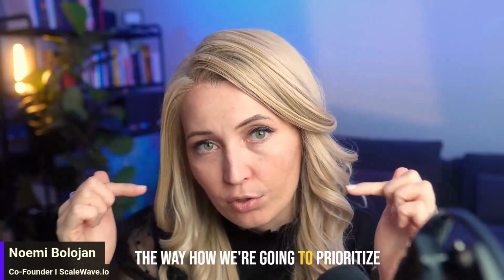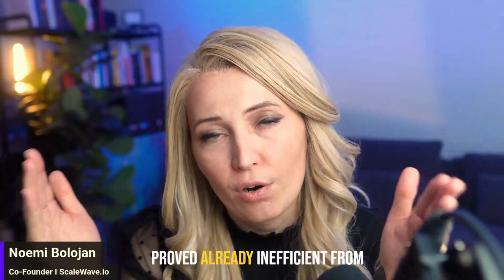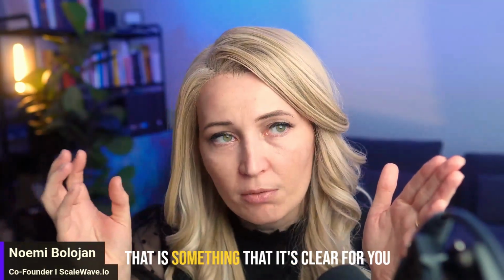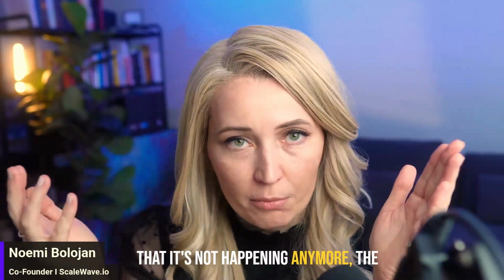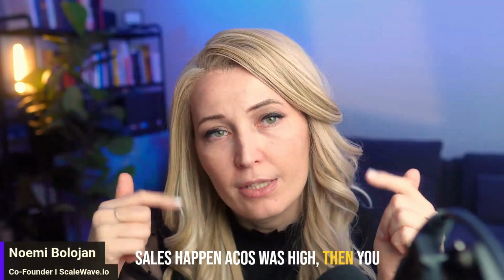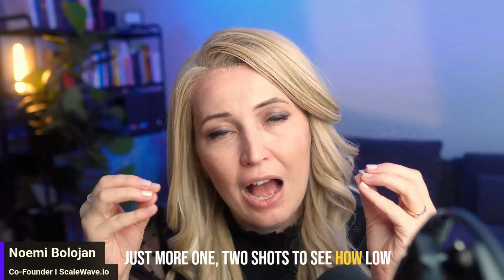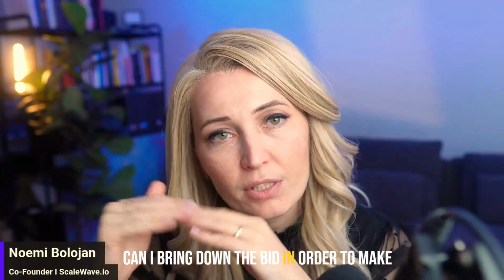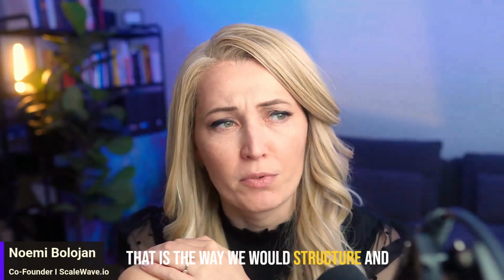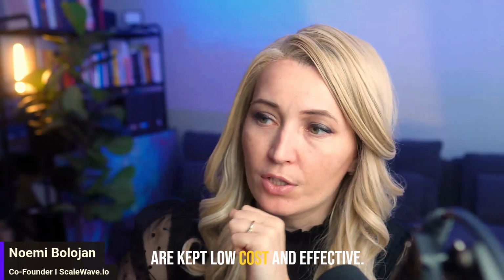The way we're going to prioritize in order to make this more effective, we're going to pause whatever proved already inefficient: spend went through, no sales. That is something that is clear for you that it's not happening anymore, the campaign. But if spend went through, sales happened, ACOS was high, then you might be thinking, okay, let's give it just one or two more shots to see how low can I bring down the bid in order to make that sale possible at my break-even ACOS. That is the way we would structure and make sure that your auto campaigns are kept low cost and effective.